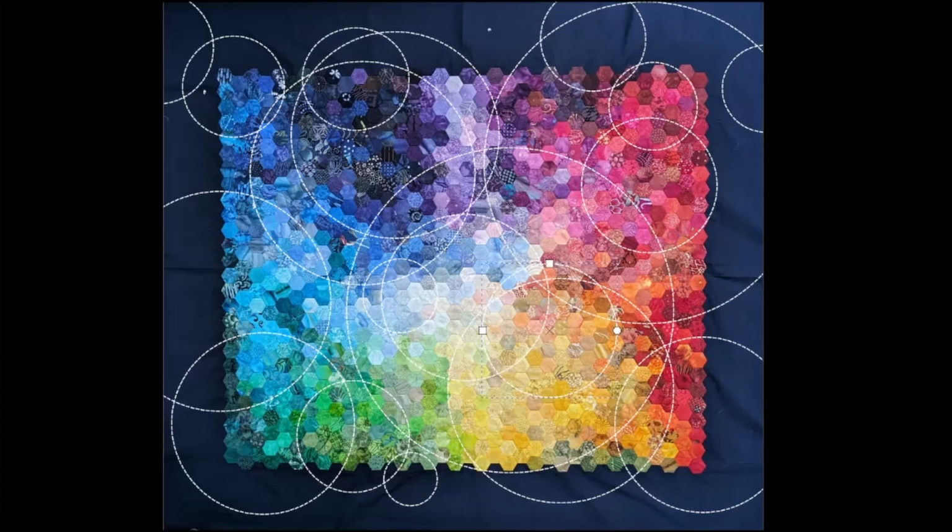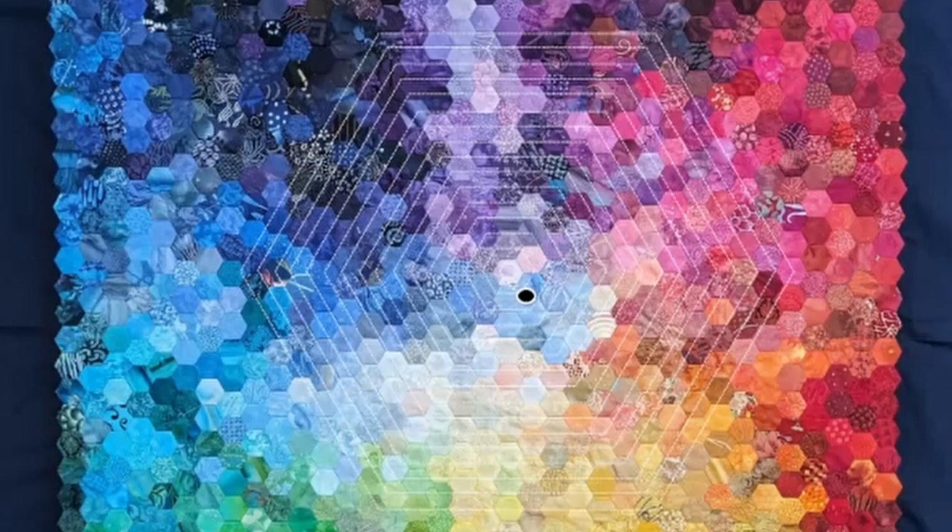My next experiment then was concentric hexagons radiating out from about a 1/4 inch inside a fabric hexagon. And I really like how this looks. The idea is that this set of concentric hexagons would be repeated all over the quilt.